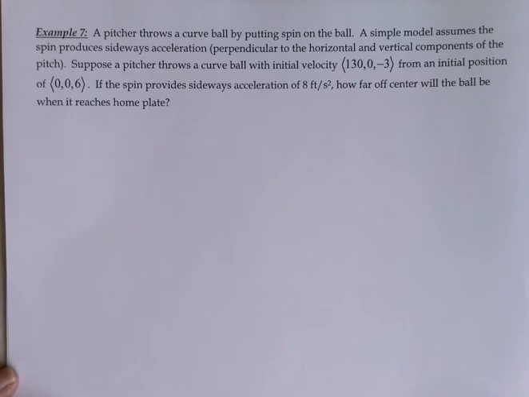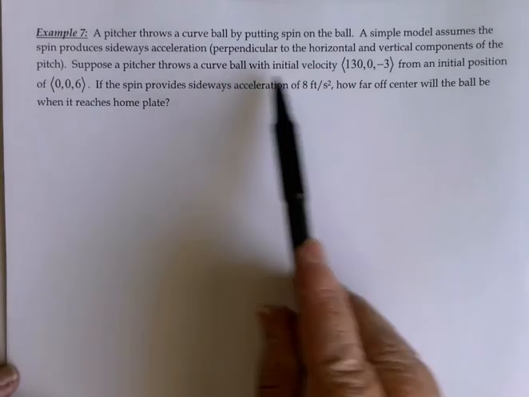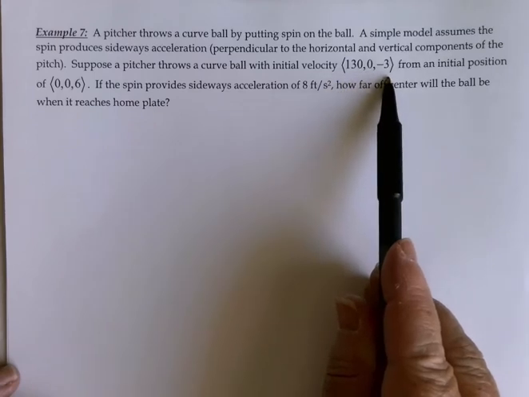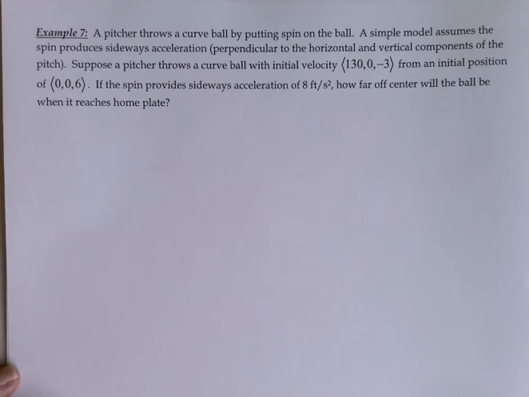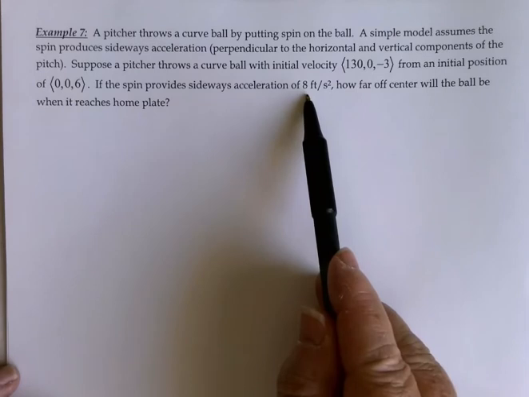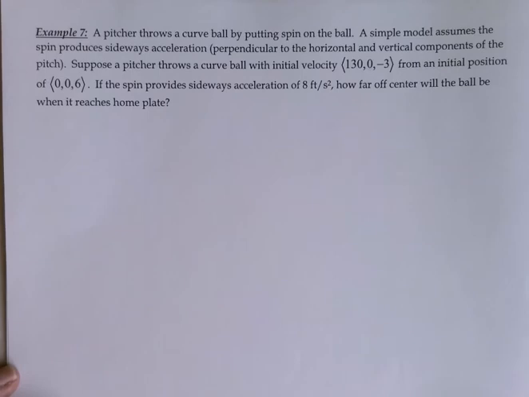In example 7, a pitcher throws a curveball by putting spin on the ball. A simple model assumes that the spin produces sideways acceleration, that is, perpendicular to both the horizontal and vertical components. Suppose that a pitcher throws a curveball with initial velocity 130, 0, -3 from an initial position of 0, 0, 6. The spin produces a sideways acceleration of 8 feet per square second. And I'd like to know how far off center will the ball be when it reaches home plate.